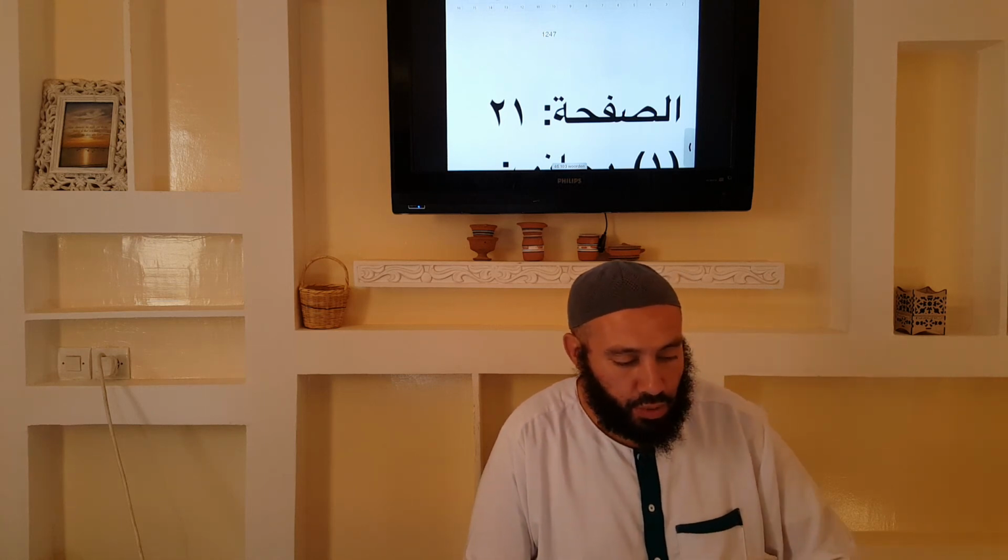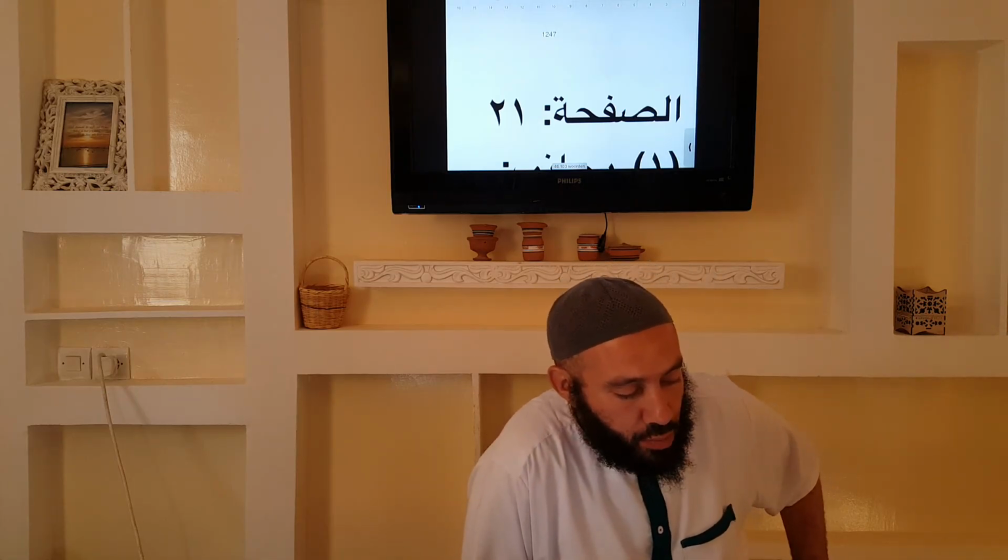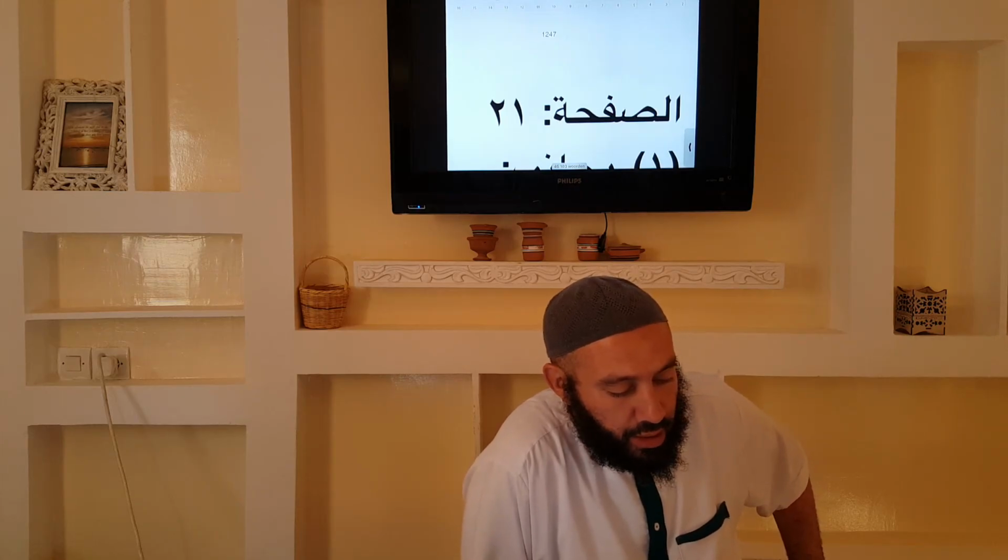التدريب الثالث, third exercise. اقرأ, read, ثم ضع, then put, علامة خطأ, the incorrect sign, بجانب, next to, الكلمة المختلفة, the different word, في كل مجموعة, in every group, كما في المثال, like in the example.